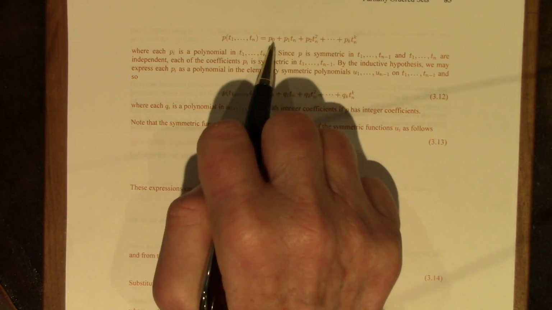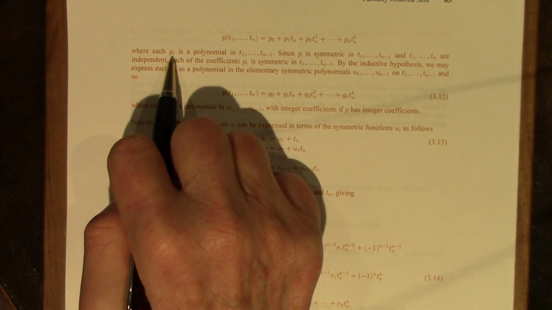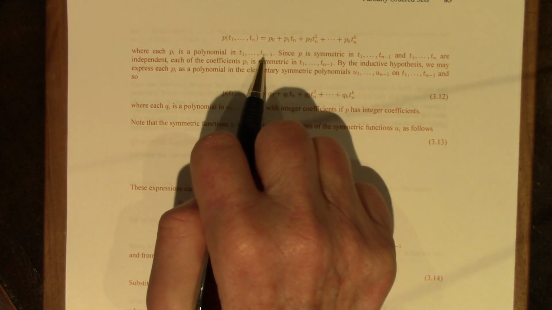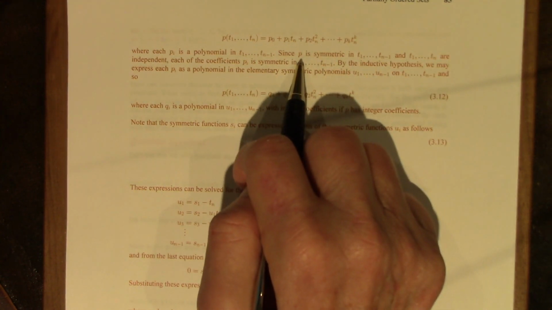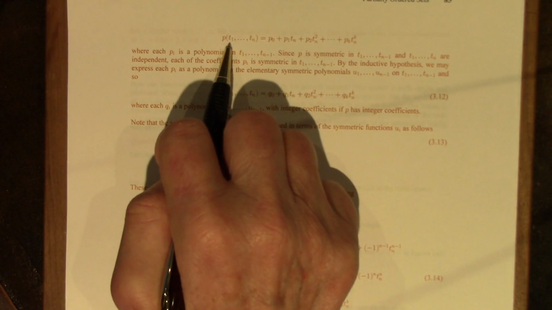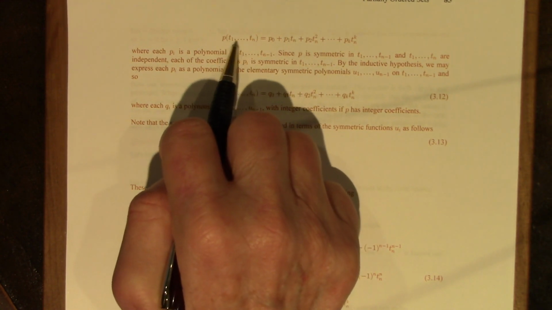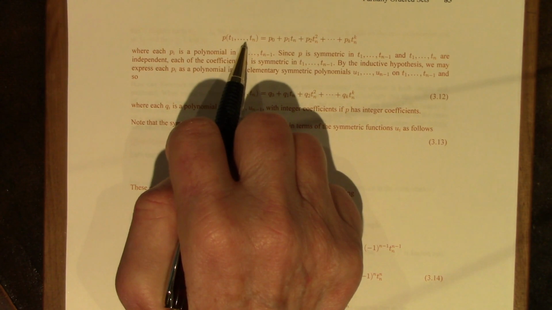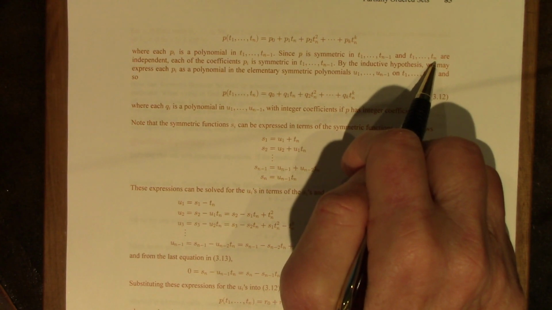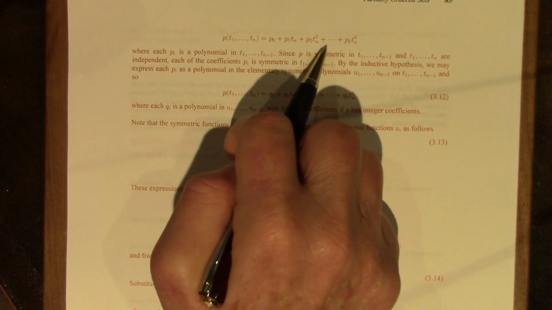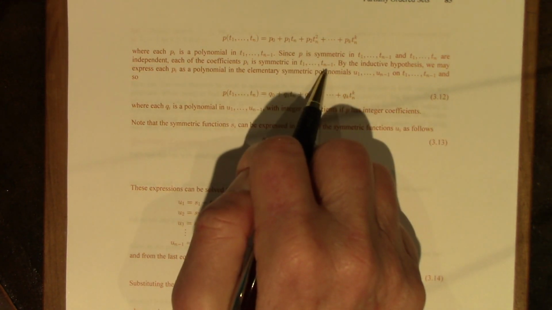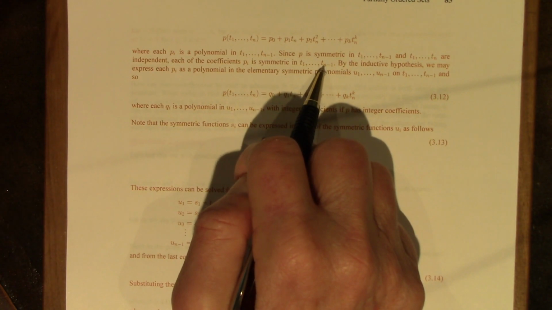Each of the coefficients, p sub i, is a polynomial in t1 through t(n-1), one less variable, because I pulled out tn. Now, since p is symmetric in t1 through tn, it's also symmetric in t1 through t(n-1). And because the ti's are independent, each of these coefficients separately is symmetric in t1 through t(n-1). This is something you may need to think on.